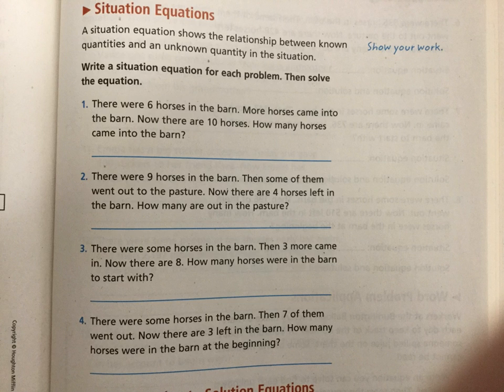So the situation is saying we start with 6. We added some horses, and now we have 10 horses. How many horses came into the barn? Well, we know that 6 plus 4 is equal to 10. So we're going to come up with a situation. We don't need to create a solution equation on these because they're mental math.